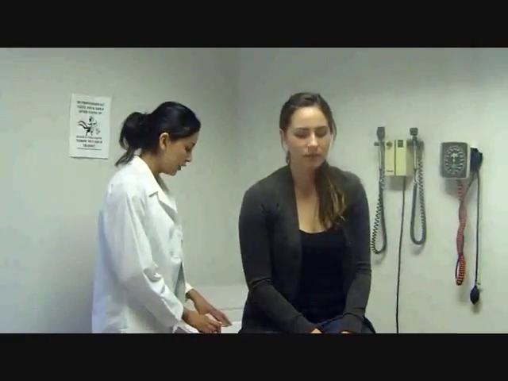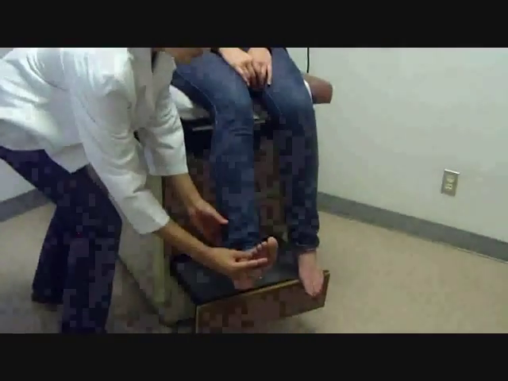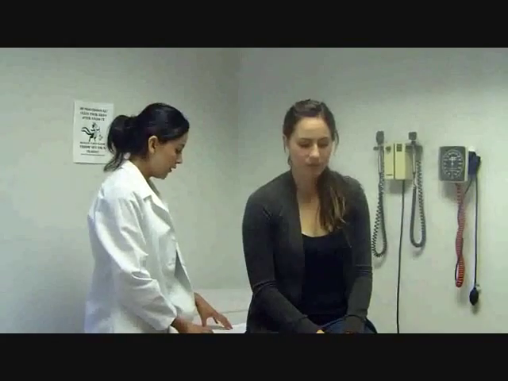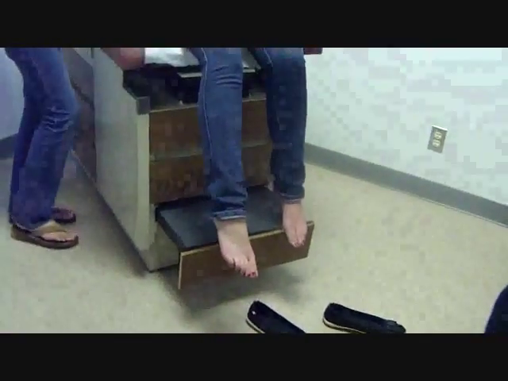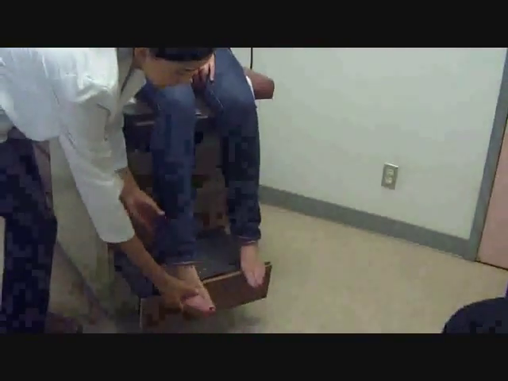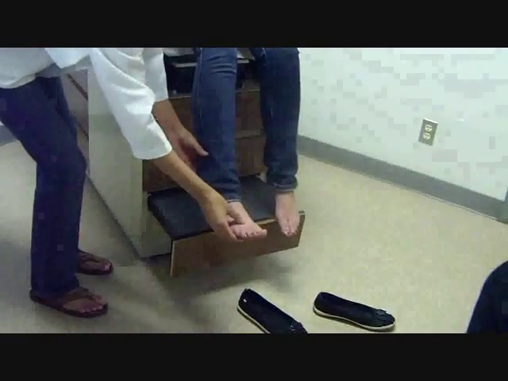Without full range of motion of the ankle, there will be gait deviations. If the joint is not stable, the person will fall. So for the ankle, first we're going to do dorsiflexion. Move the foot so that the toes are pointed upward. For plantar flexion, move the foot so that the toes are pointed downward. And then for circumduction, a circular movement of the ankle.